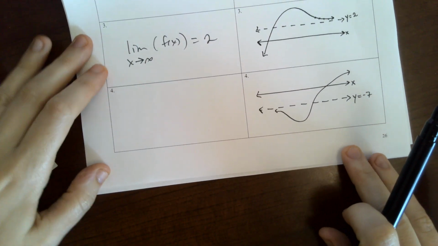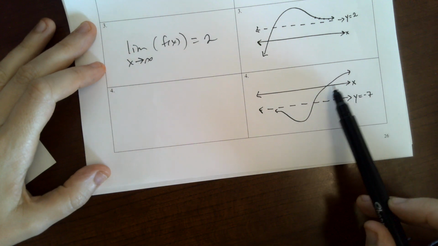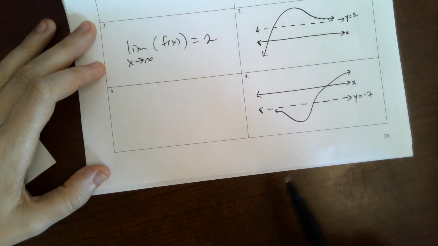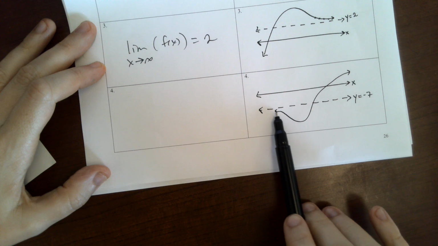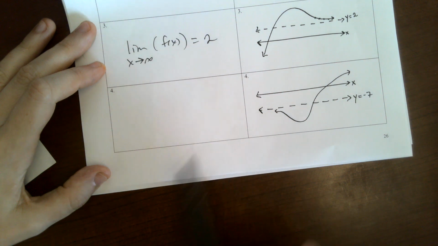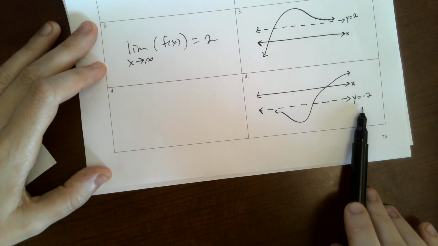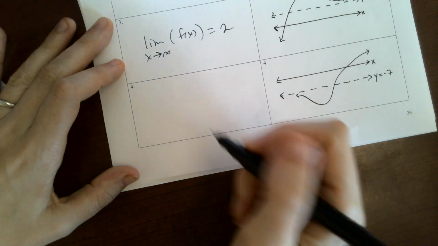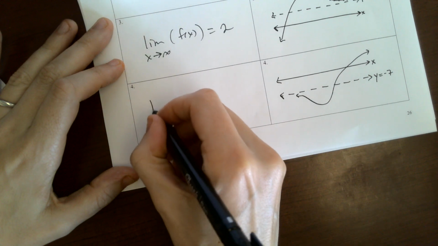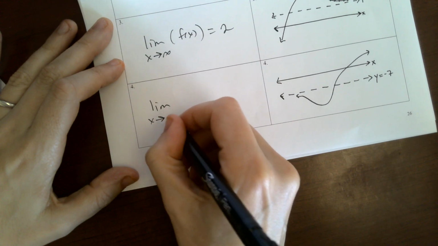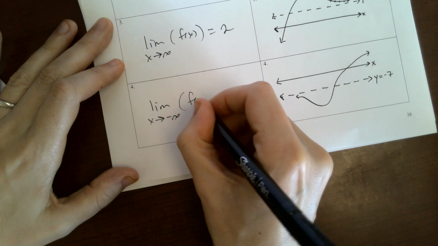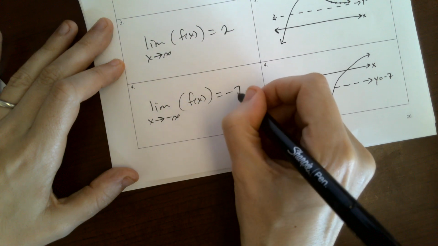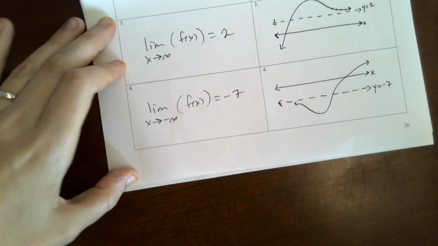And then over here, this time it doesn't look like we're leveling off as x's go right, but as x's go further and further left, we're leveling off at -7. So the limit as x approaches negative infinity of f of x equals -7.